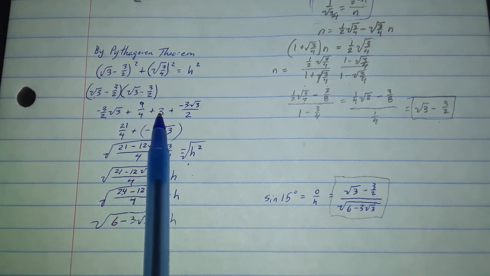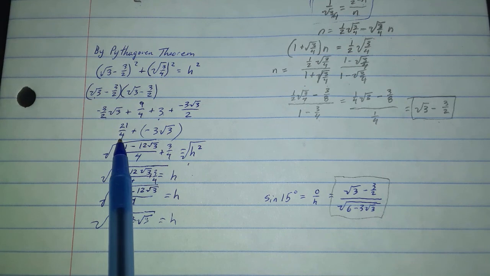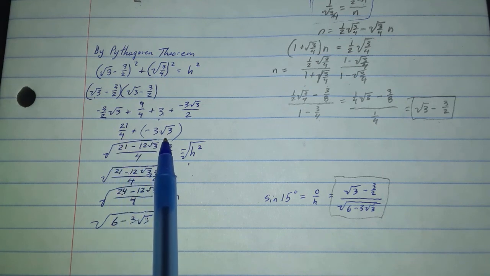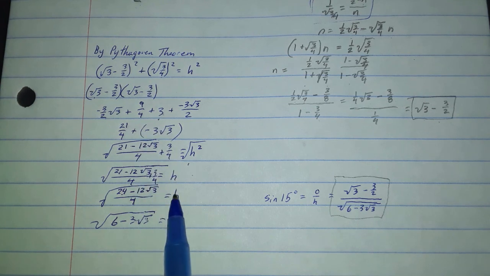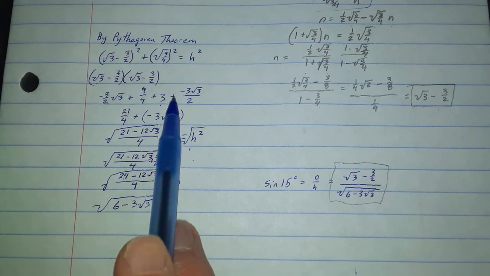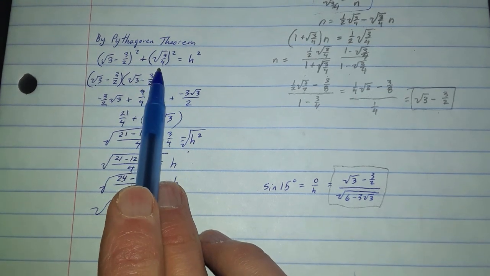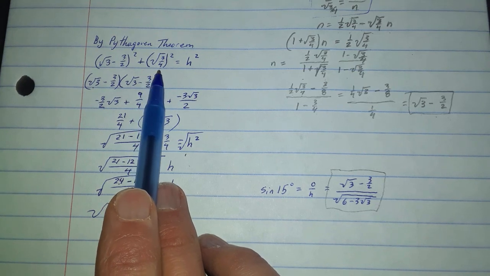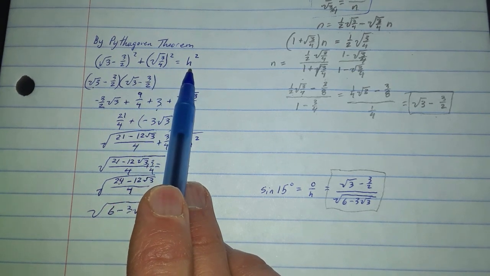These two terms can be added together, and that gives us the 21 over 4, and then we're adding that negative 3 square root of 3 here. We need to remember that we have the plus square root of 3/4 squared here, and we have the h squared here.